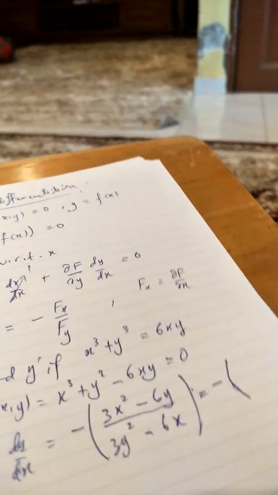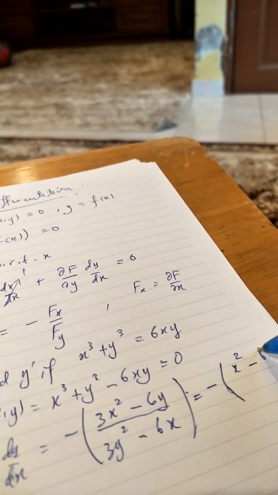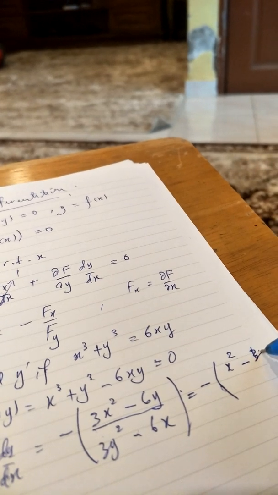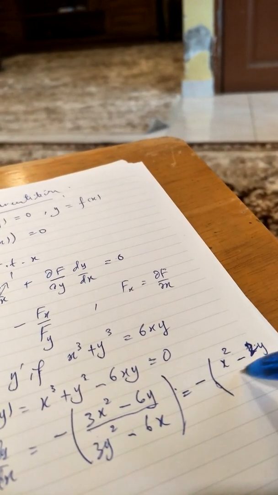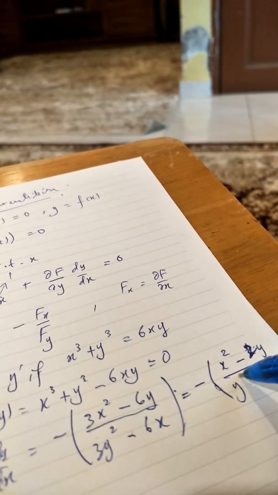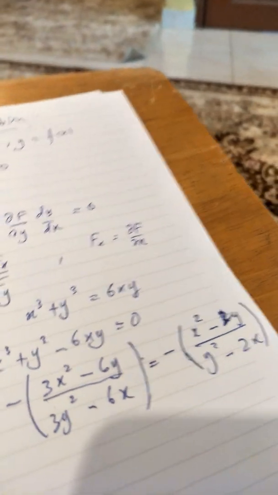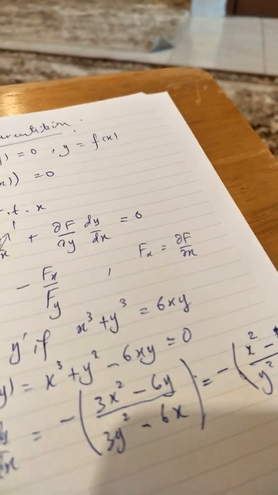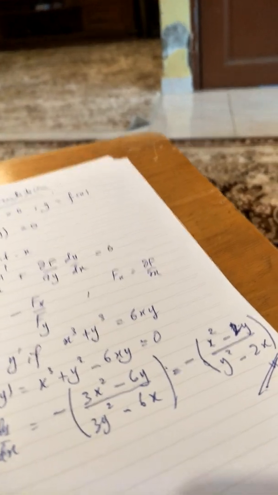You can factor out 3, so you have x squared minus 2y over y squared minus 2x. Okay, so that's the way we differentiate.